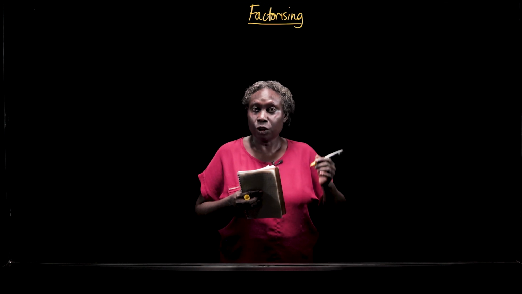Okay, in our last lesson, we looked at solving equations, which is part of algebra. And in today's lesson, we are going to look at factorizing. Okay, what is factorizing? Factorizing is actually grouping algebraic terms to simplify those terms.